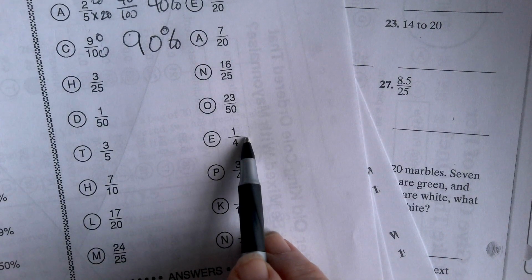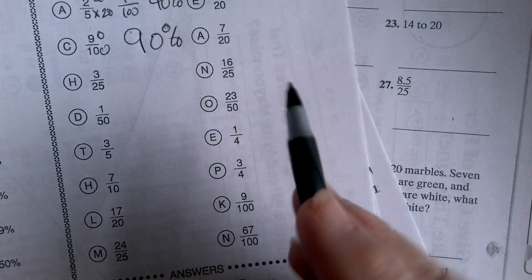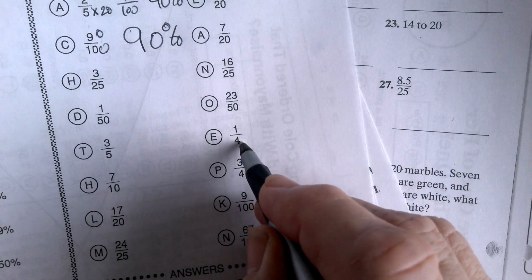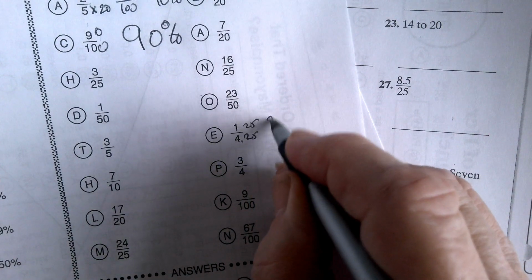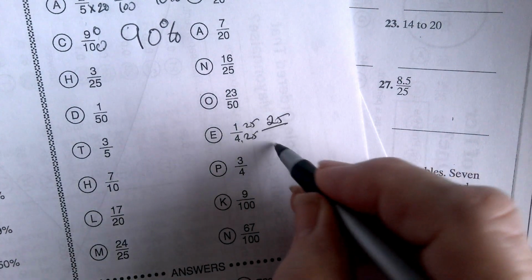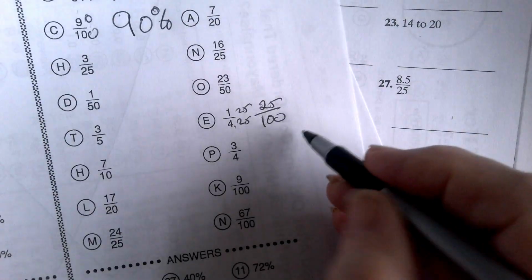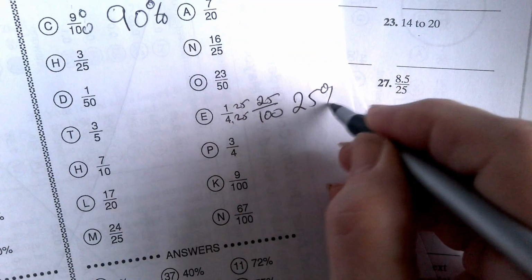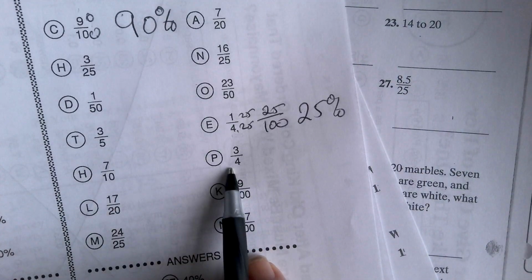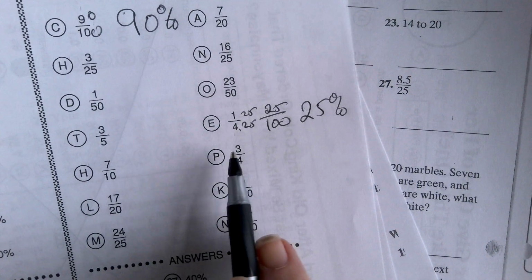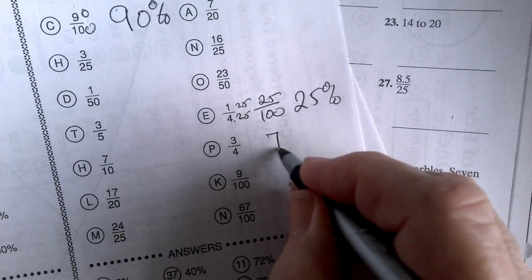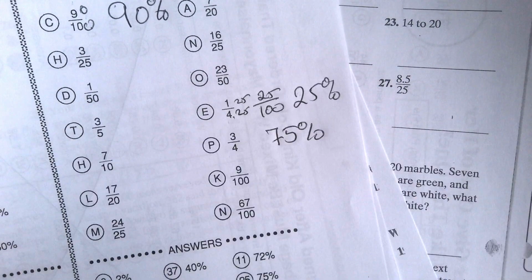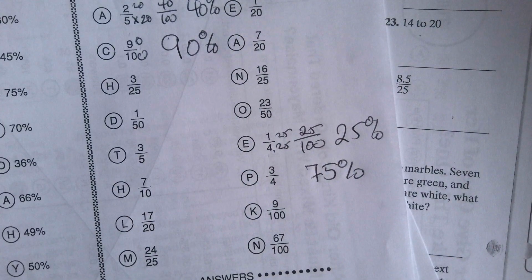By the way, you should know a fourth in your head. What would you multiply 4 times to get it to be 100? 25. Hold on just a second. Okay, so here we go. So this is 25%. So if you got 1/4 of your test right, 25%. If you have 3/4 of your test right, guess what percent? 75.